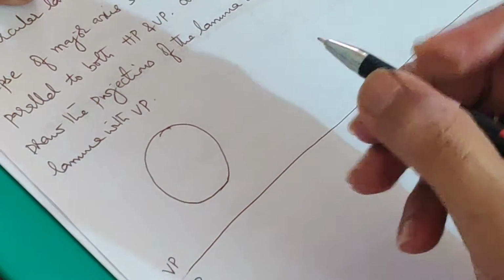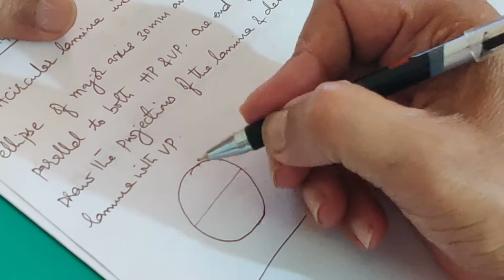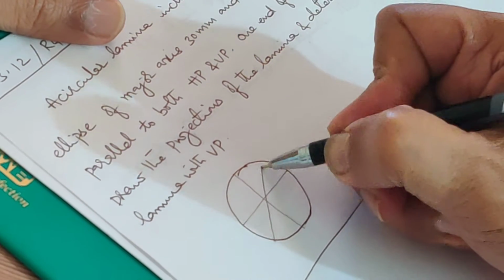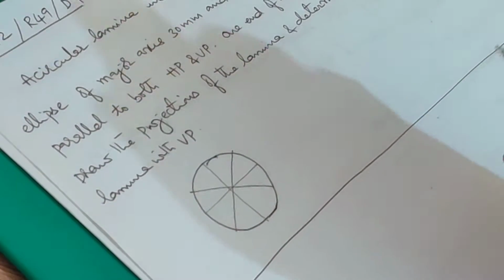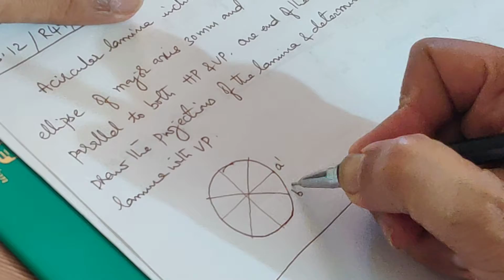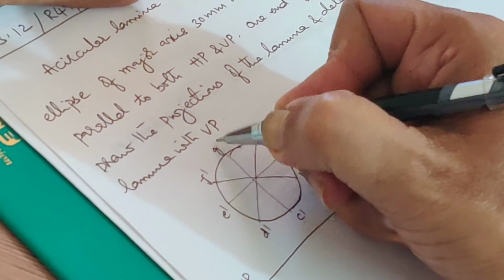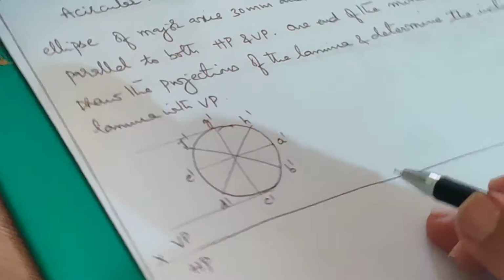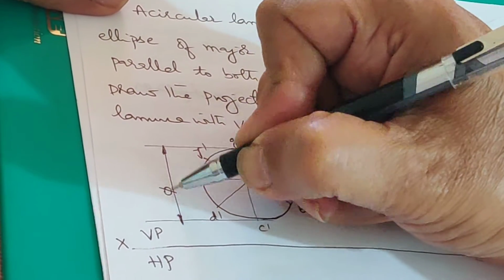This is the circle, and I have to divide the circle into 8 equal parts because it doesn't have any corners. 8 equal parts means each division is of 45 degrees. Now I am going to start naming these points from here: A dash, B dash, C dash, D dash, E dash, F dash, G dash, H dash. So let us mark the dimension for the circle. The diameter is 30. So I will mark it as 30 diameter.